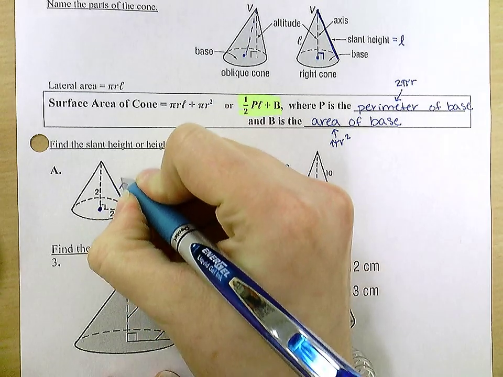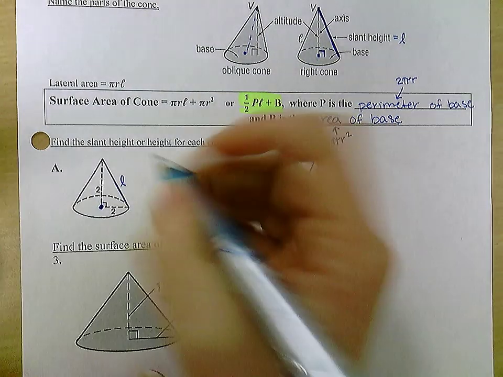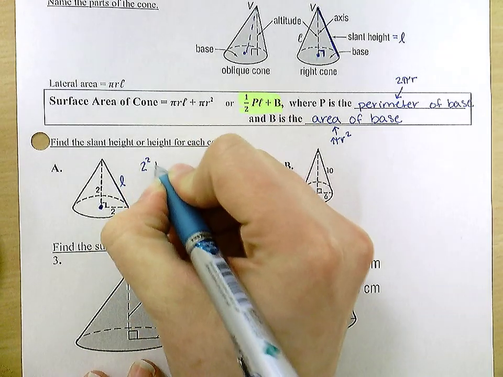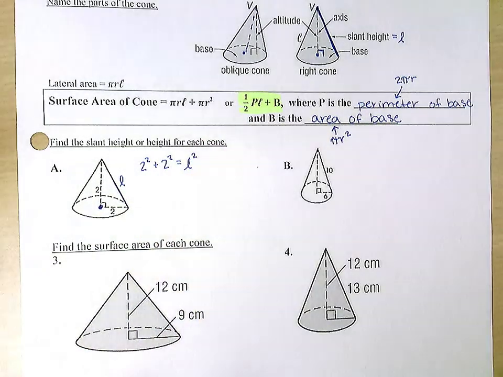We want to find L. Our height and that base create a right triangle. So how do I solve for L? Pythagorean theorem. I would have 2 squared plus 2 squared is equal to L squared.